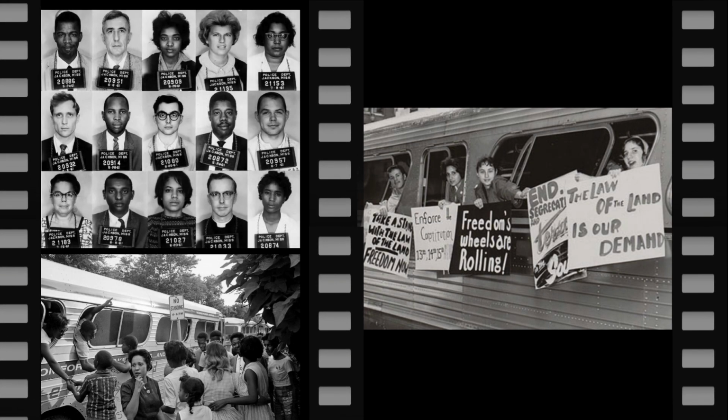The Freedom Rides of 1961 further exemplified the determination of civil rights activists. Integrated groups of riders faced brutal violence as they traveled through the South to challenge segregation in interstate bus terminals. Their perseverance, despite arrests and beatings, pressured the federal government to enforce stricter desegregation laws.